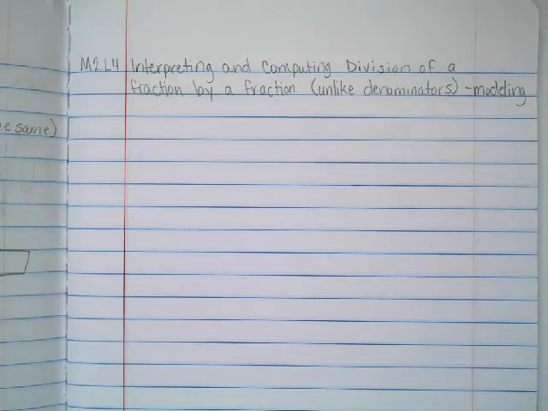Today we're going to do Module 2, Lesson 4, Interpreting and Computing Division of a Fraction by a Fraction. Today we're going to focus on unlike denominators and modeling. There are a few things that we need to put into our notes today. I'm sure that some of you may already know these terms or definitions, and it may be a little bit easier for you, but we're going to go ahead and put them in our notebooks just for reference.